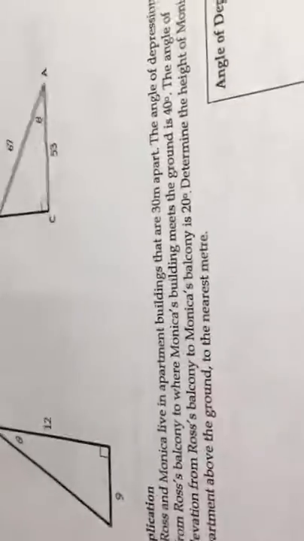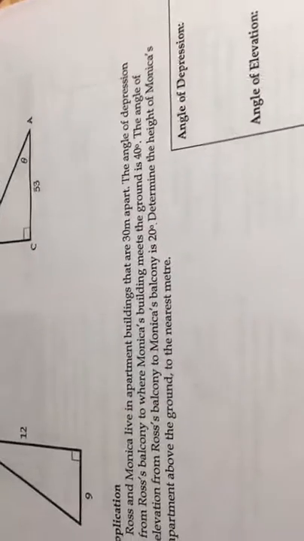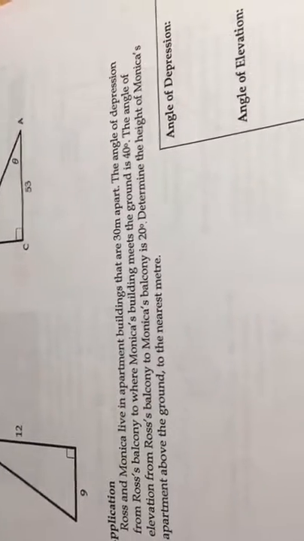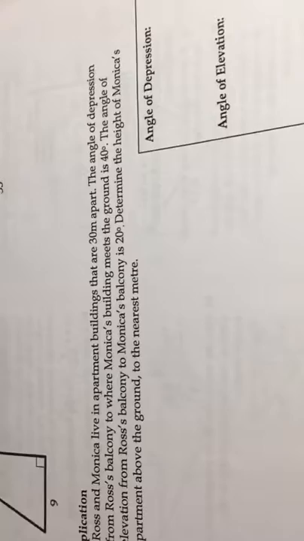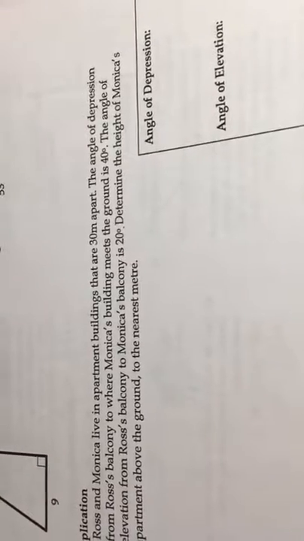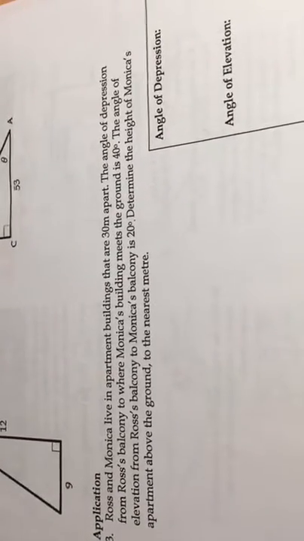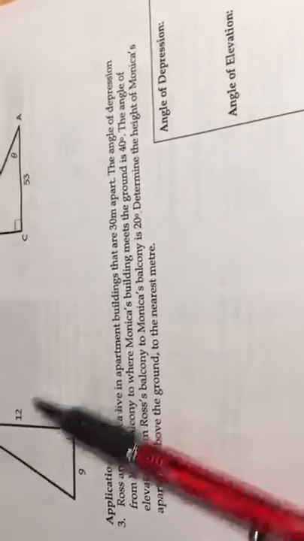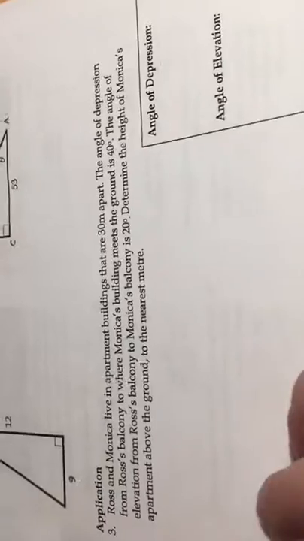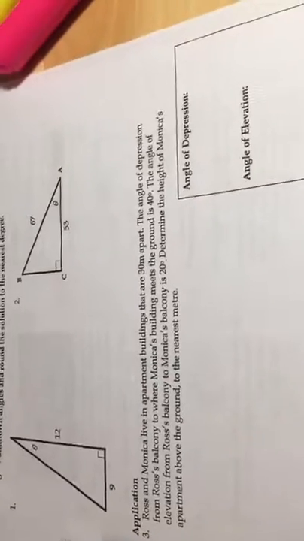Let's just take a quick look here at this word problem. So Ross and Monica live in apartment buildings that are 30 meters apart. The angle of depression from Ross's balcony to where Monica's building meets the ground is 40 degrees. The angle of elevation from Ross's balcony to Monica's balcony is 20 degrees. Determine the height of Monica's apartment above the ground to the nearest meter.